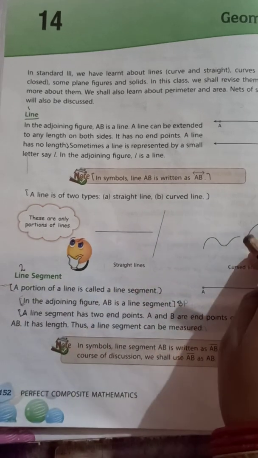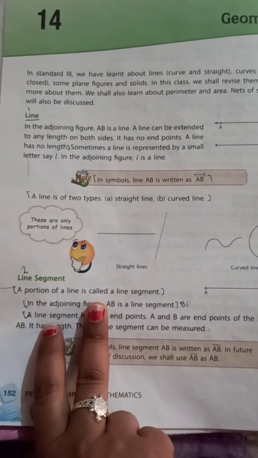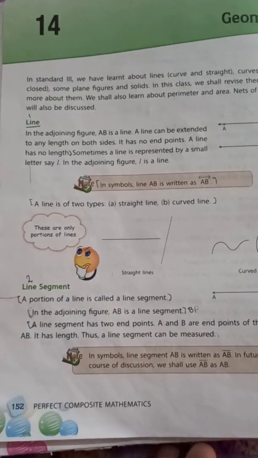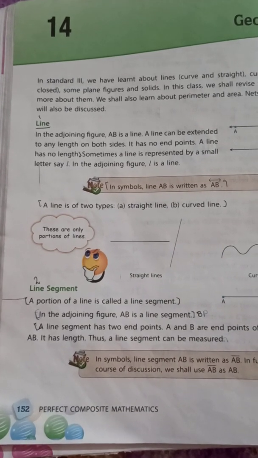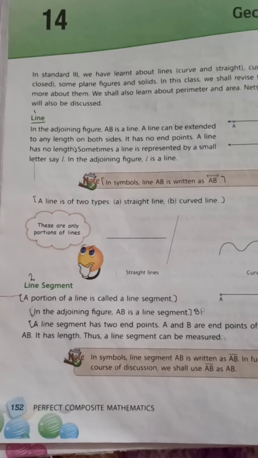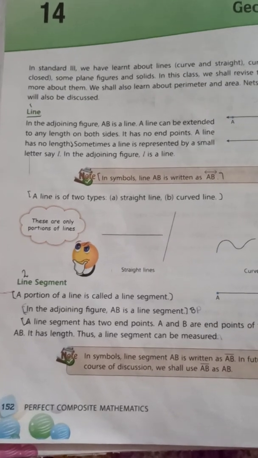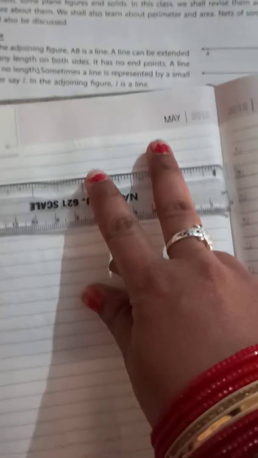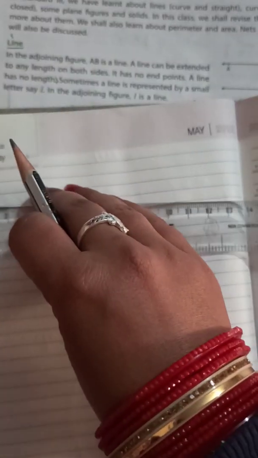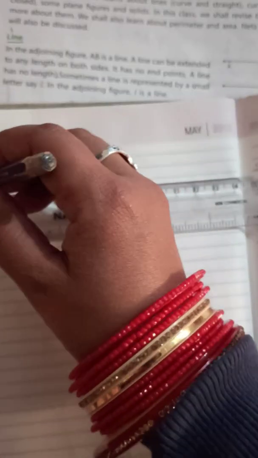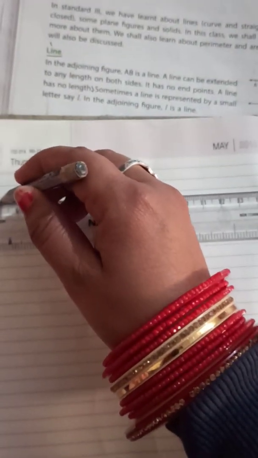See, a line has any length on both sides and it has no endpoints. For example, I'll draw it here. So first I am drawing a line here, so you can see it properly.